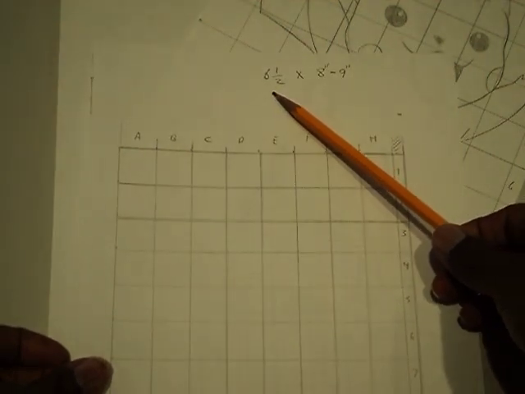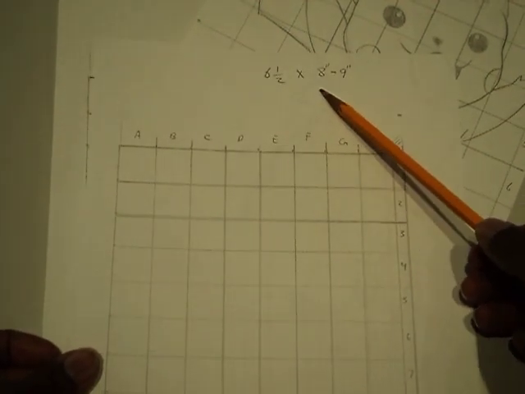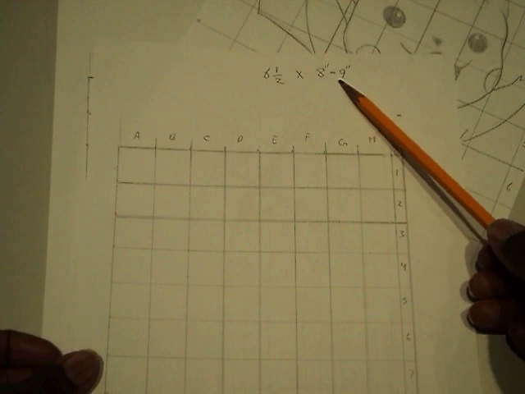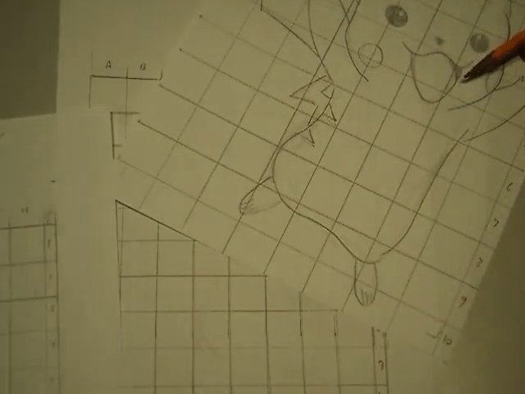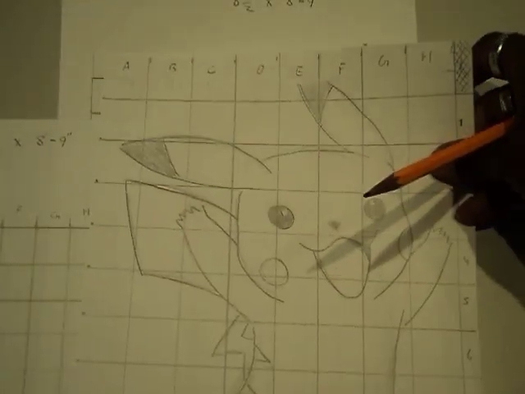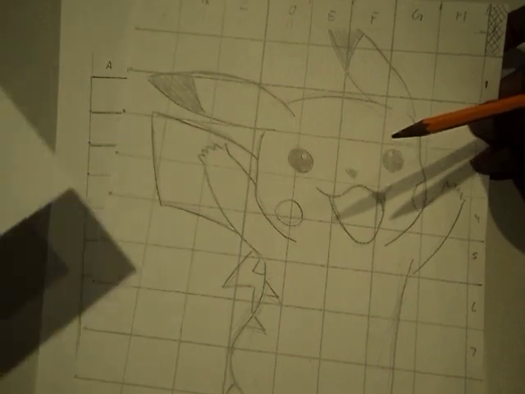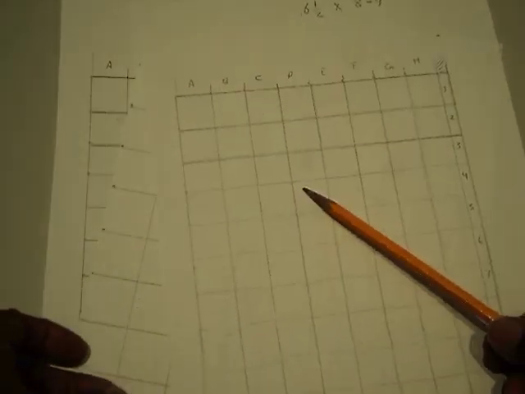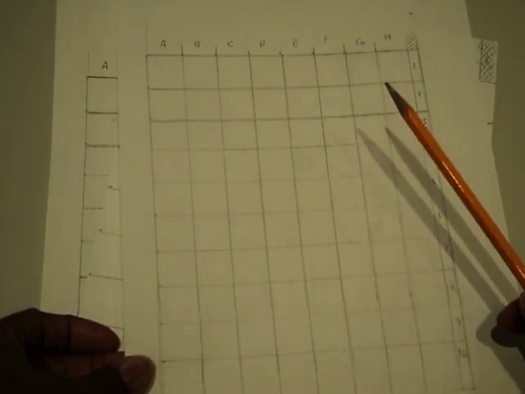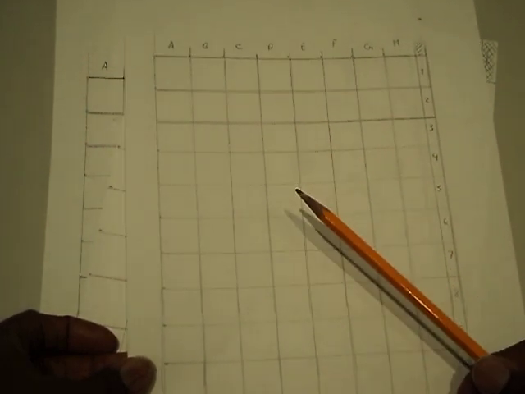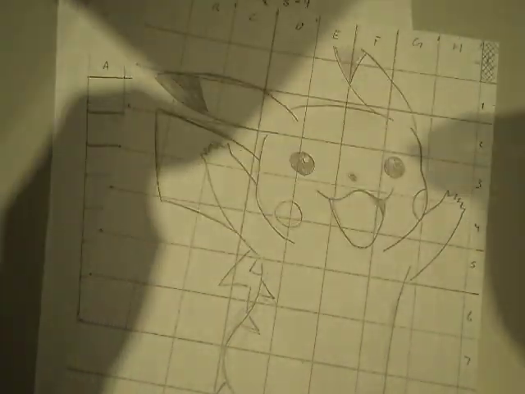I made sure that it was about 6.5 to 8 inches, maybe 9 inches, because I didn't draw the boxes up here for the letters. But again, this grid is the exact same as this grid here, except this grid is smaller. Therefore, when I start drawing, my character will come out smaller.